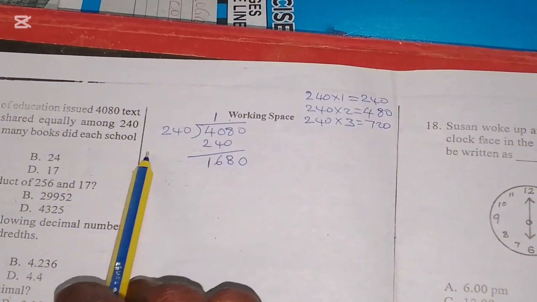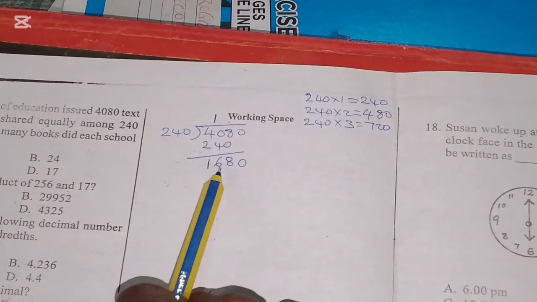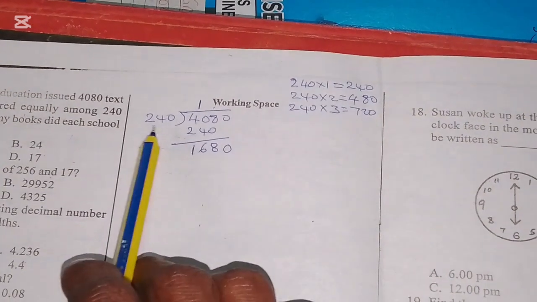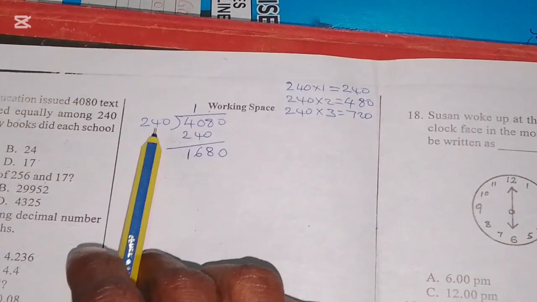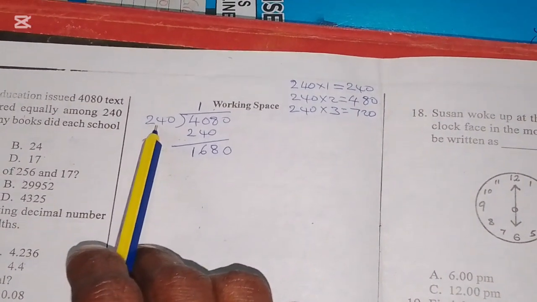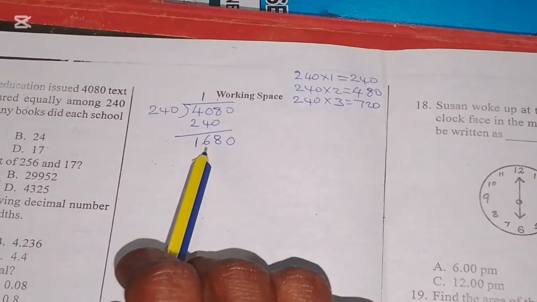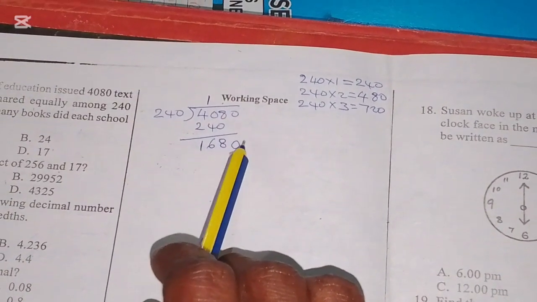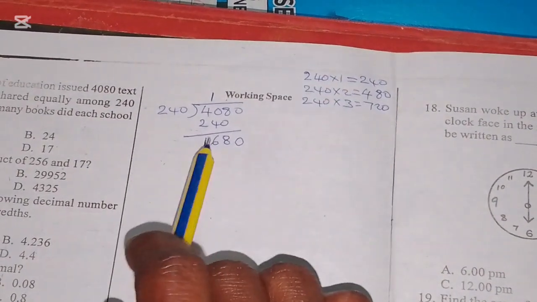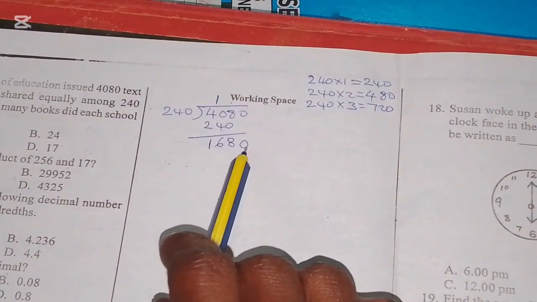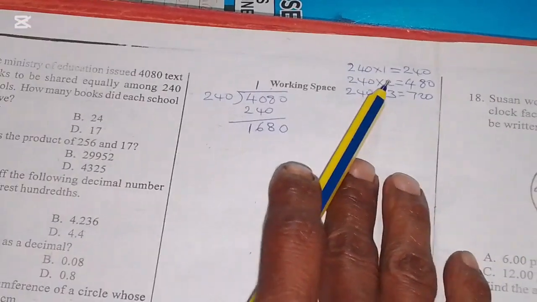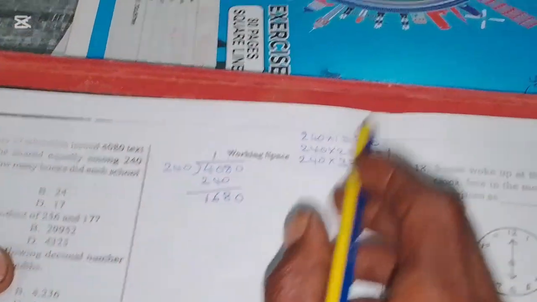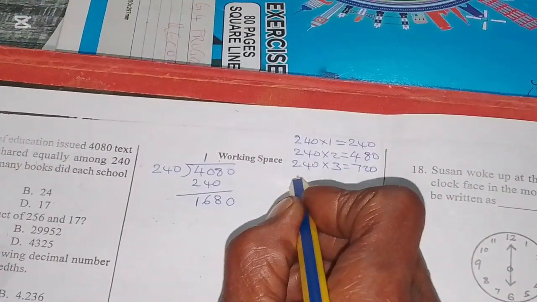Then you ask yourself, if I divide 1,680 by 240, which number can I multiply 240 to be 1680 or near 1680 but not less than 240? So you continue with your multiplication here.